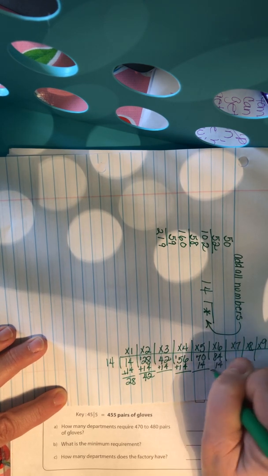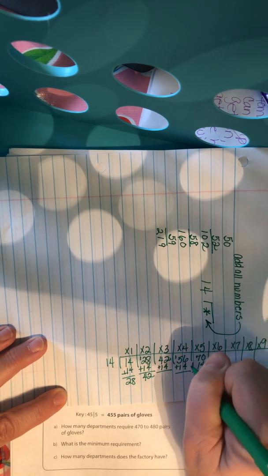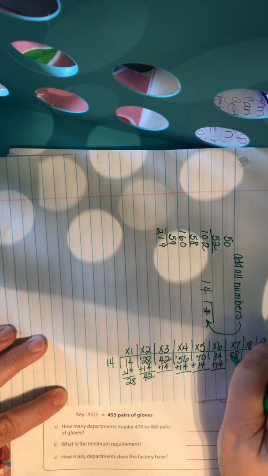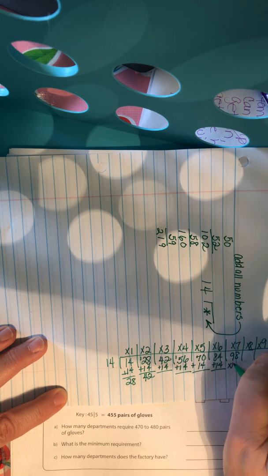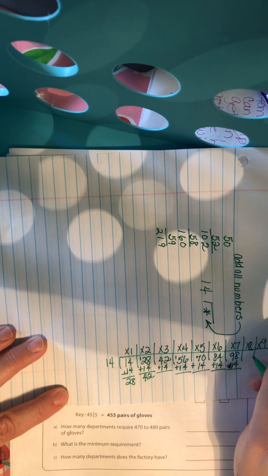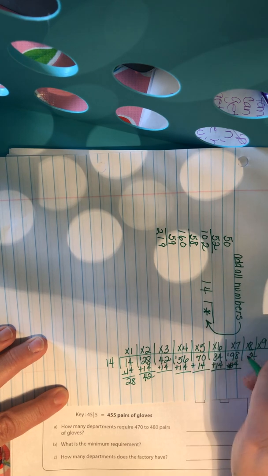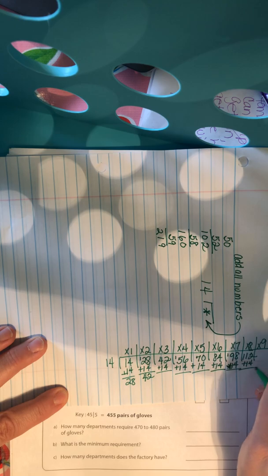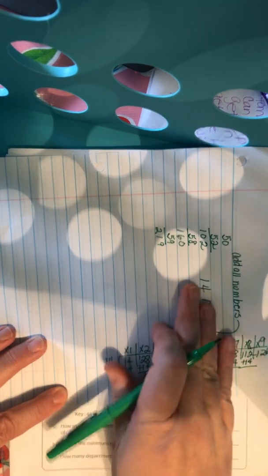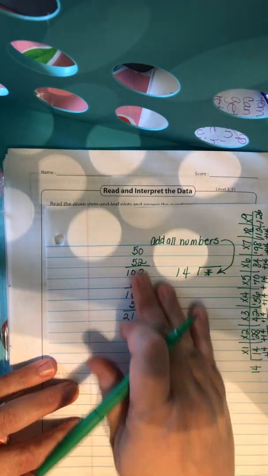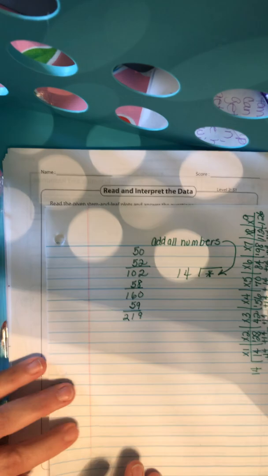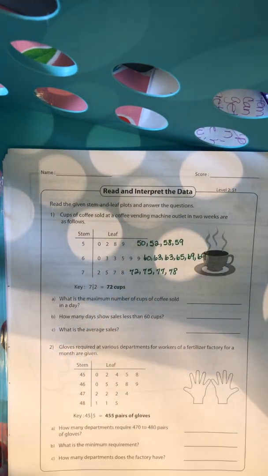Add another 14 to that, that's 98. Add another 14, oops, add, not multiply. That's 112. And then add another 14 to that, that's 126. So I just created a bunny house that's going to help me with my division house that I'm going to use after I add all the numbers. So that's going to get me my average.